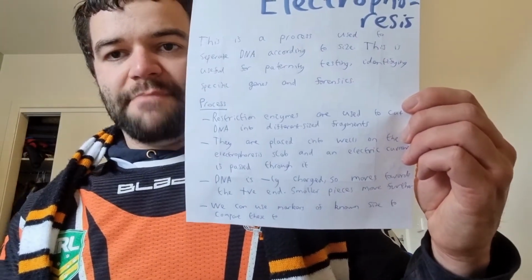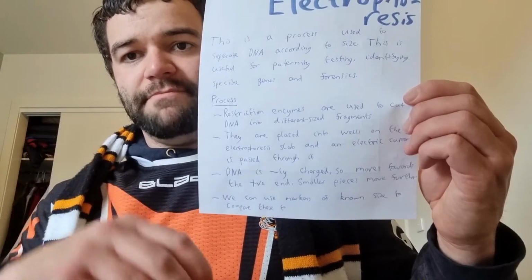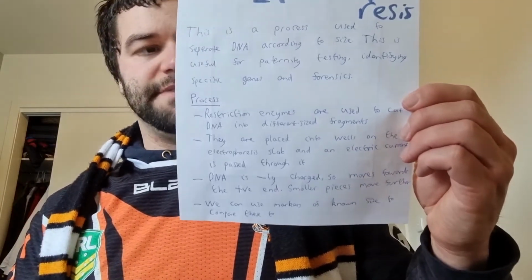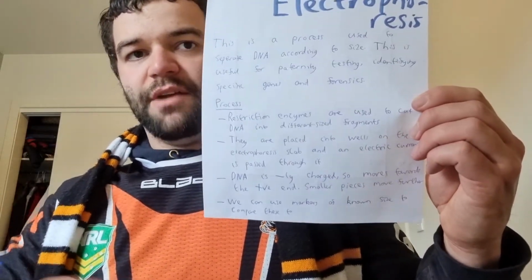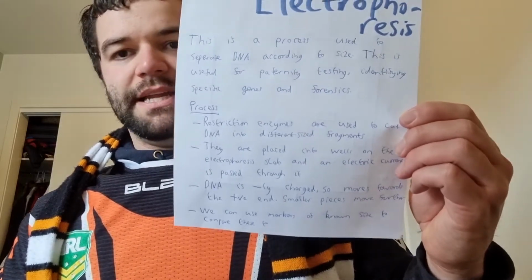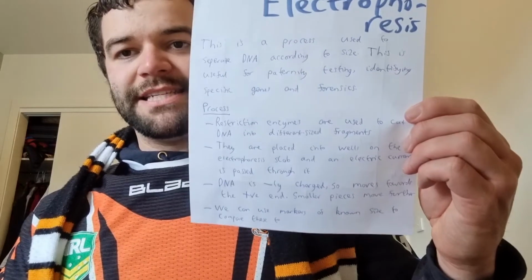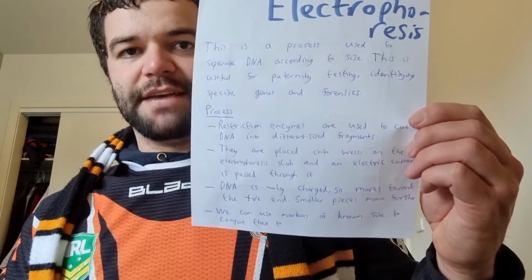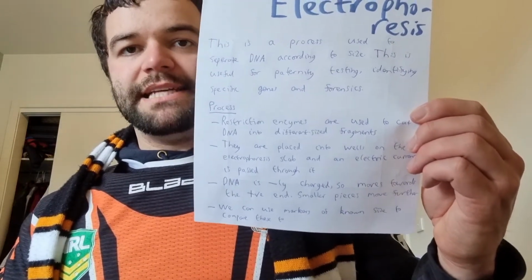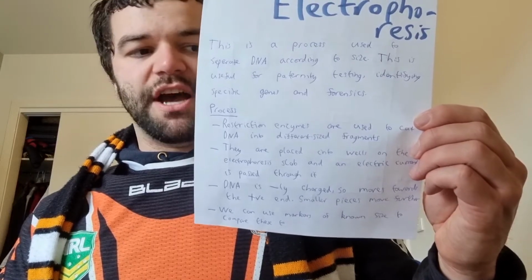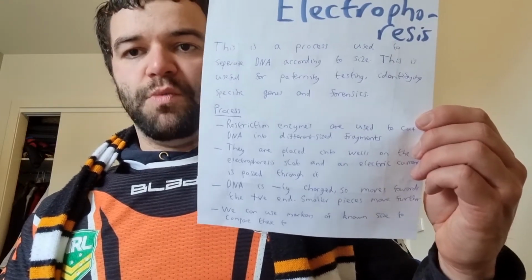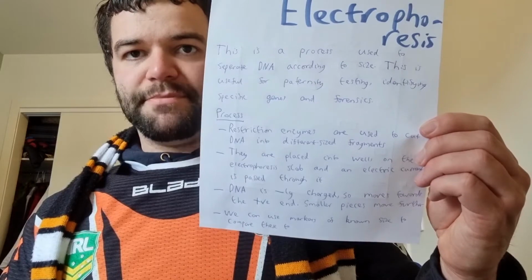So an electrophoresis slab basically has little wells at the end of it, and then it's got a positive to negative end with a gel all the way through it. So we load them into the wells of the gel electrophoresis slab, and then we pass an electric current through the DNA fragments. DNA as a molecule is negatively charged, and therefore it will move towards the positive end of the slab.